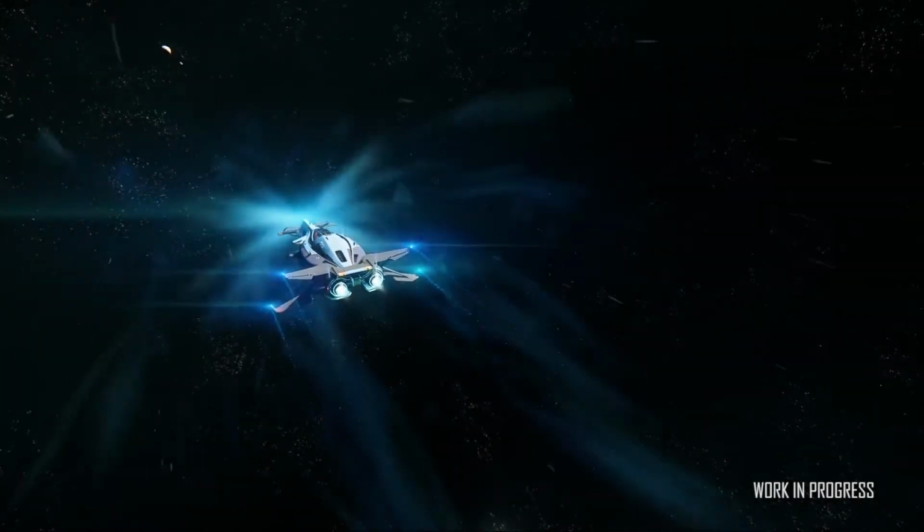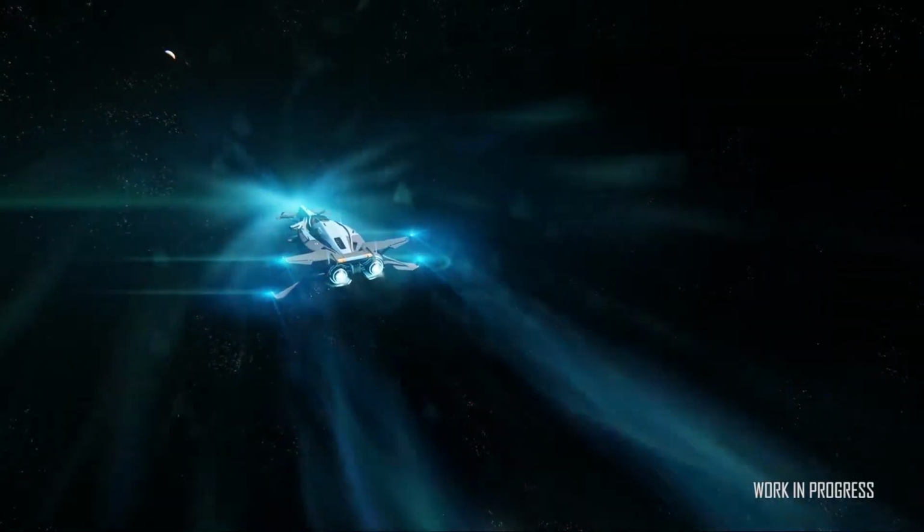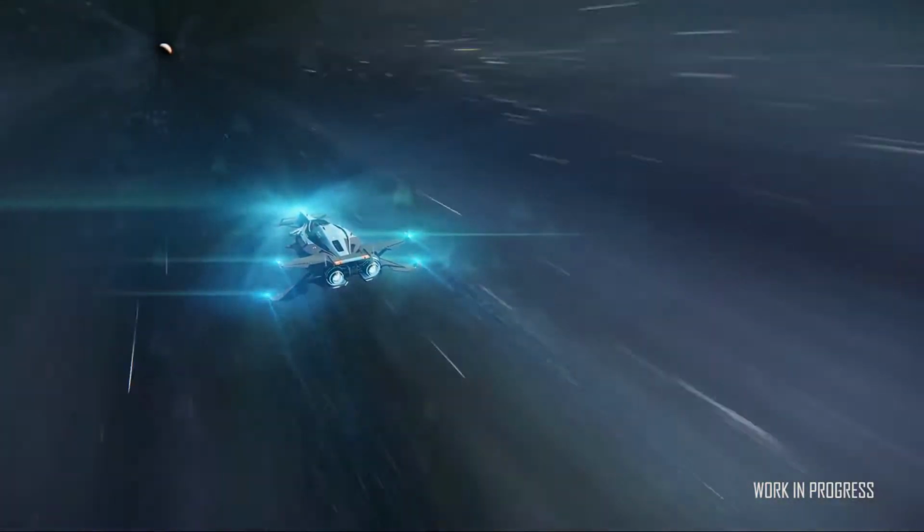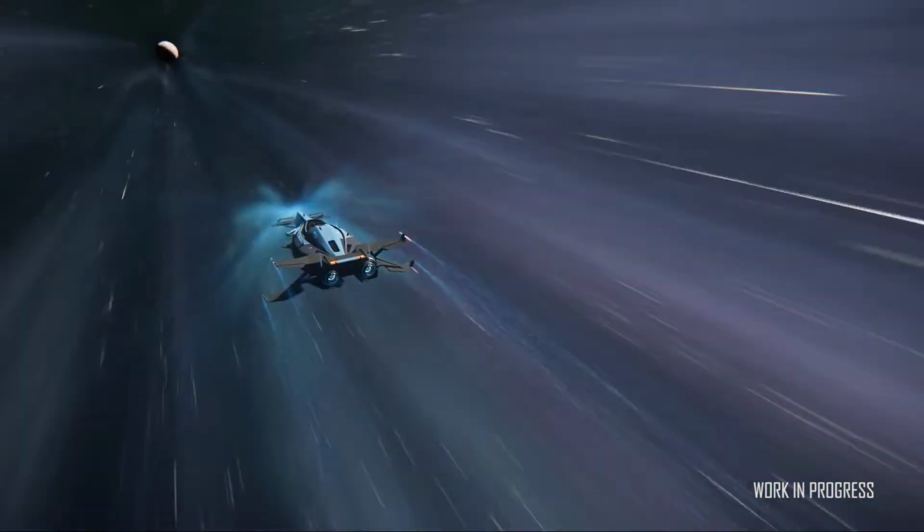We have a number of ships and vehicles approaching the flight ready phase, and the VFX department have been busy adding effects to them, including the Anvil Terrapin, the Misk Razor, and the Tumbrel Cyclone, as well as the Aegis Reclaimer.